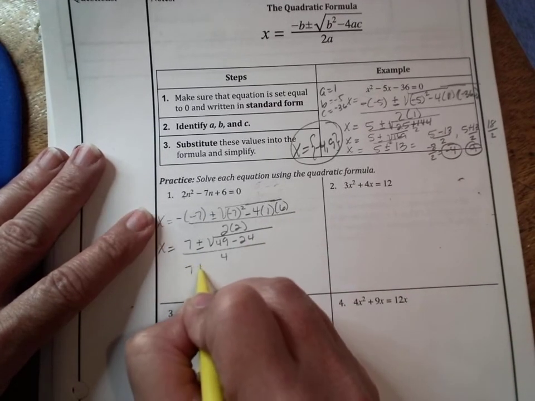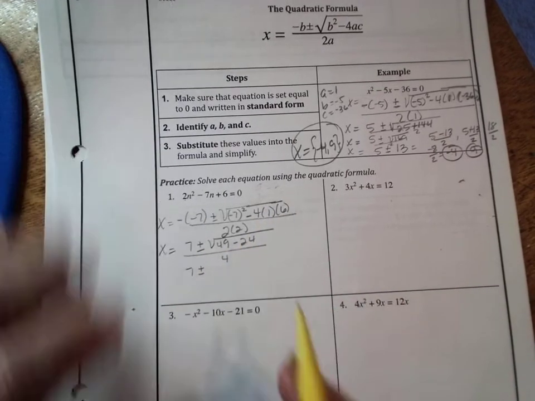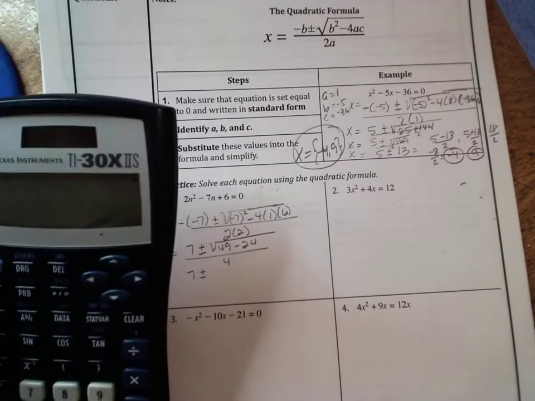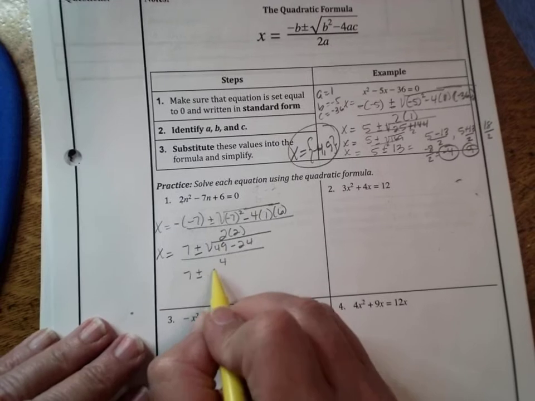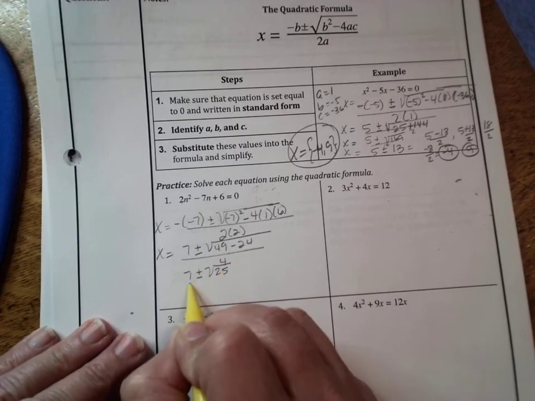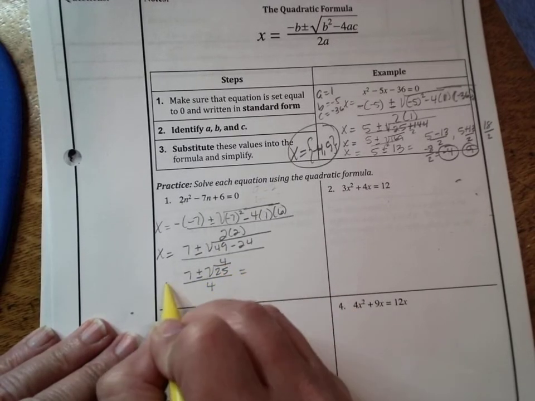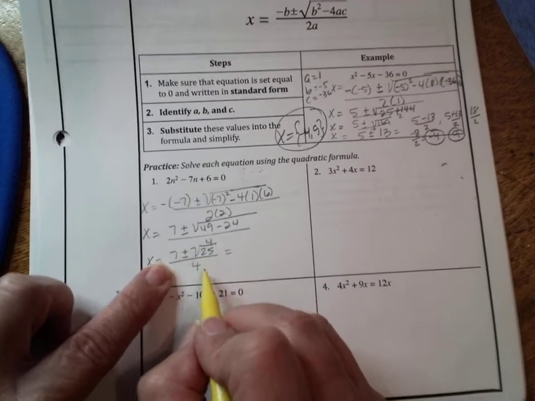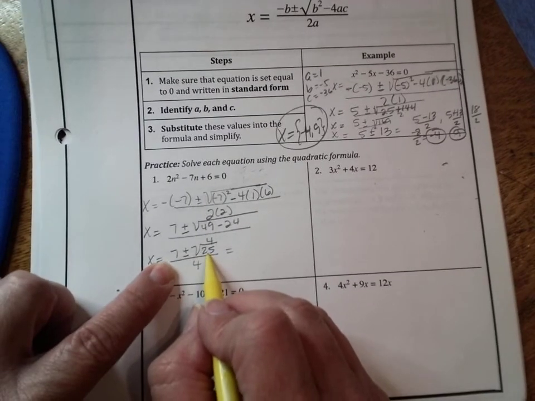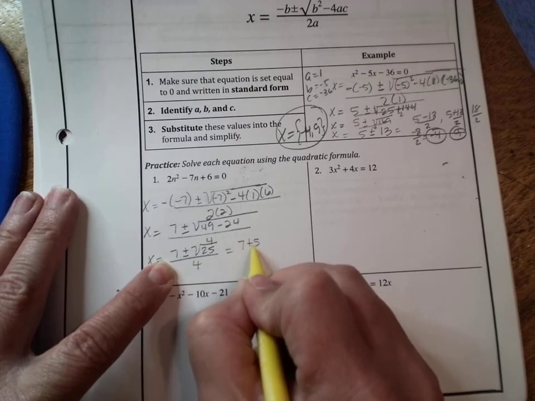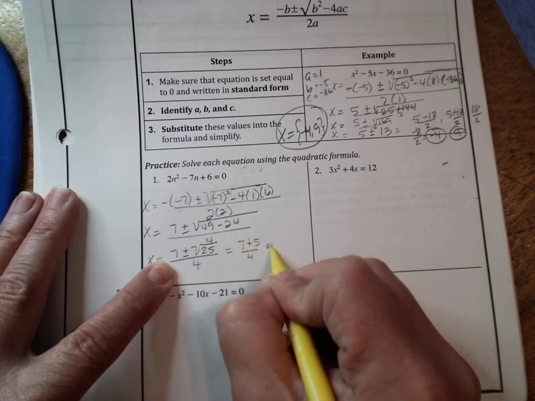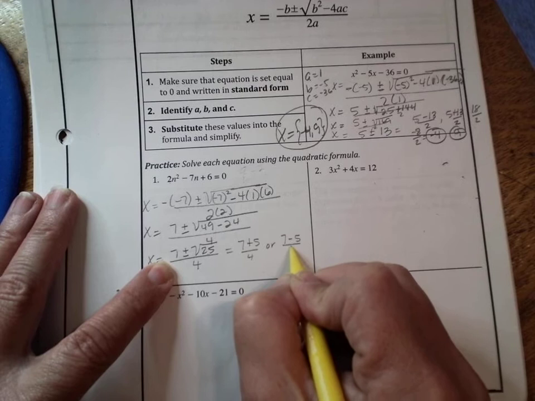Then you have 7 plus or minus, now 49 minus 24. I don't know, my subtraction's terrible, especially if I'm not really with it. Okay, 25. Ooh, this is another square root of 25, over 4. Now square root of 25, that's a perfect square. So that means this is factorable. So 7 plus 5 divided by 4, or 7 minus 5 divided by 4.